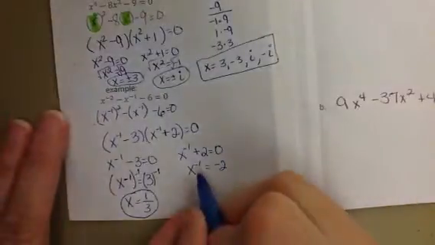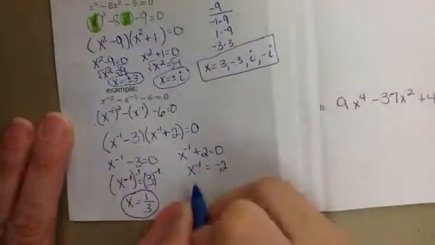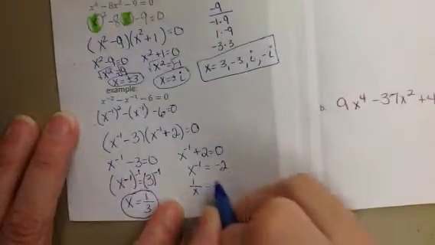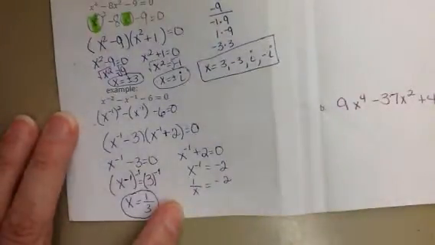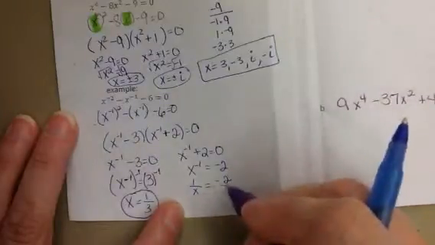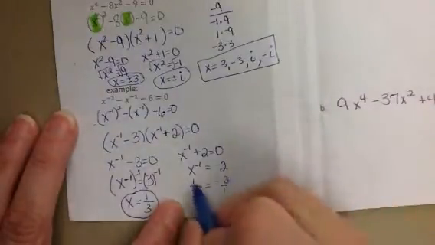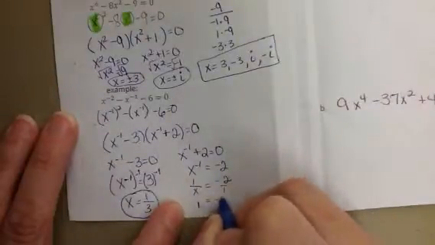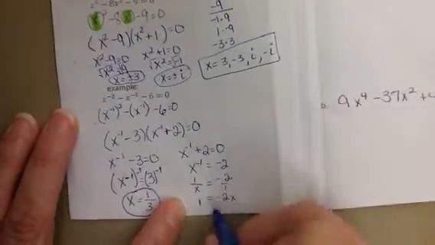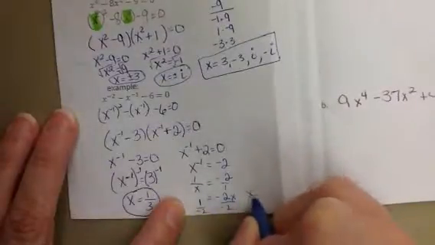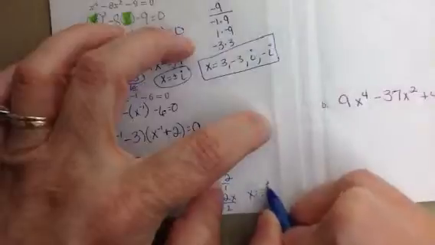Now another way that you could do this, we get x to the -1 equals -2. Another way that you could do this is you could rewrite this. X to the -1 means 1 over x equals -2. Then if you solve for x, you could make that -2 a fraction by putting it over 1. So then you'd say 1 times 1 is 1, x times -2 is -2x, divide by -2, and x equals -1/2.